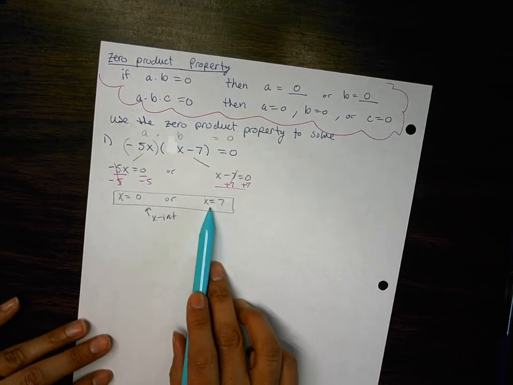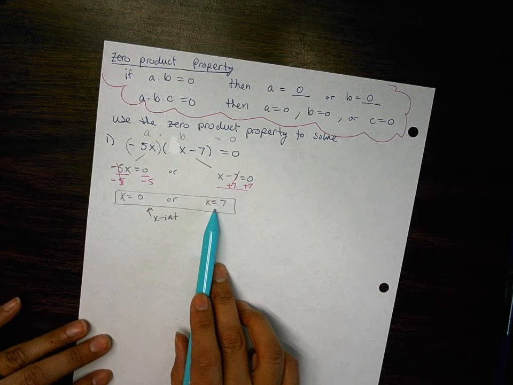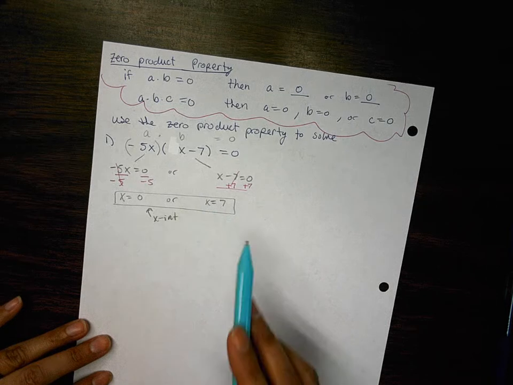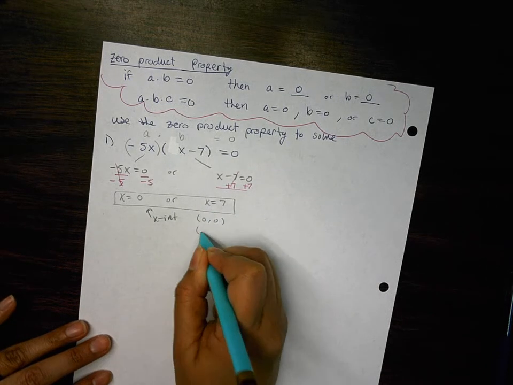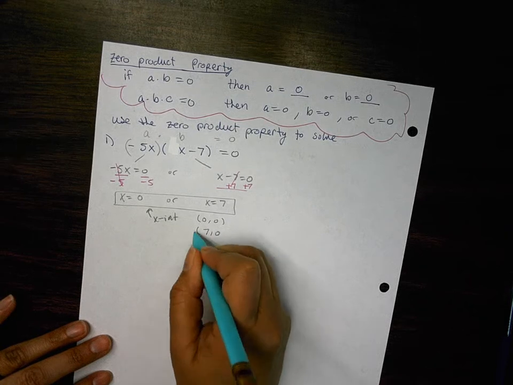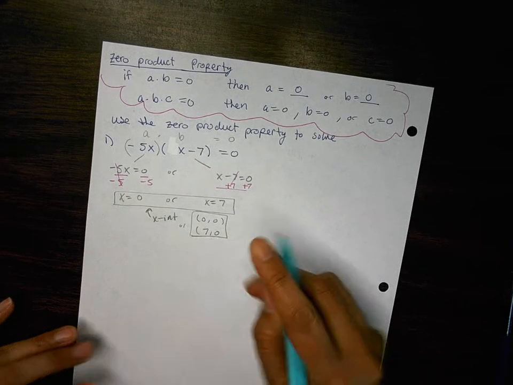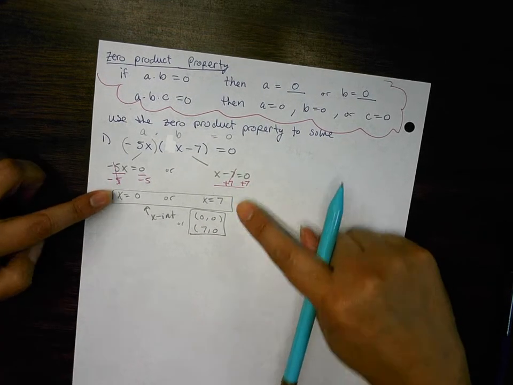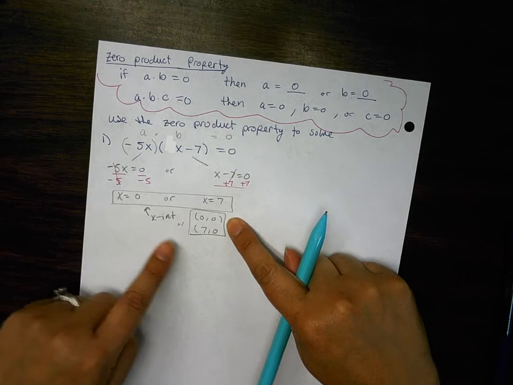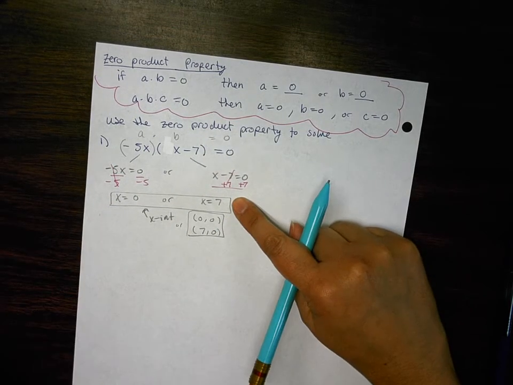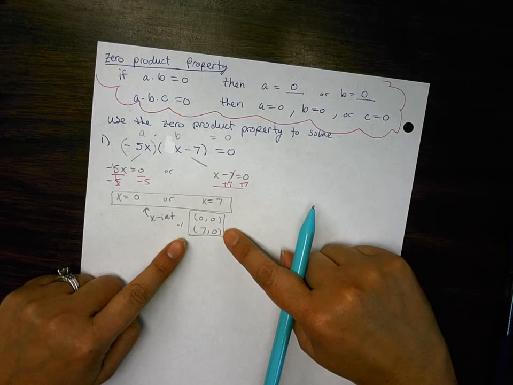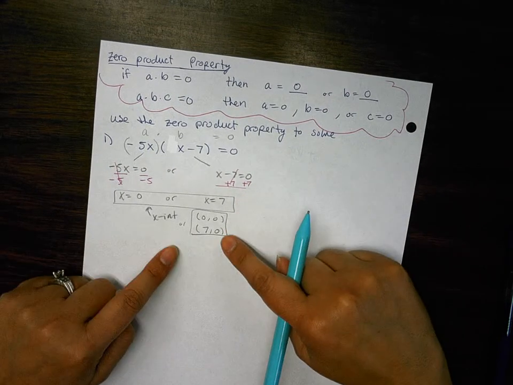Does that make sense? Yes. Okay. Which means if you write it like this, I'm perfectly fine. But you might see it like this on a test. Are these two things the same as those two solutions? Yes. 0, 0 is that x-intercept, and 7, 0 is that x-intercept. You don't have to write it this way, but if you ever see it this way, should you know they are the same thing. Okay.